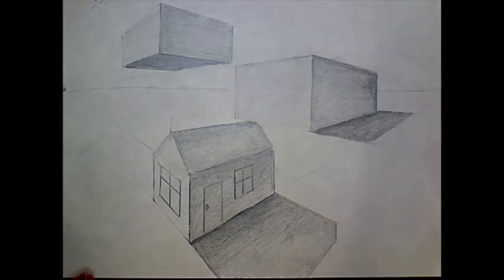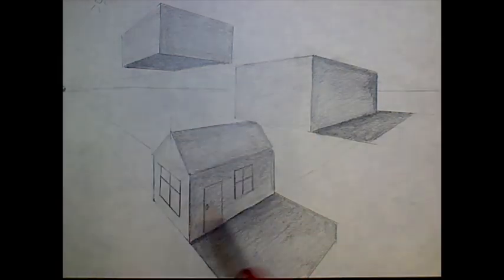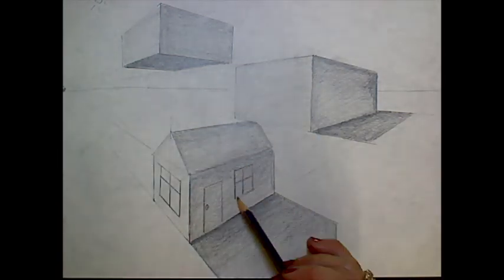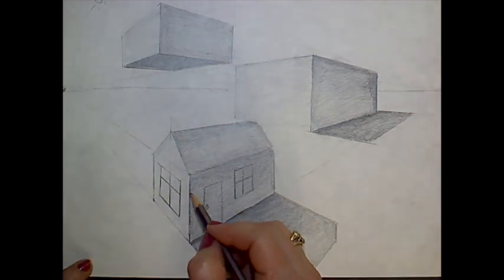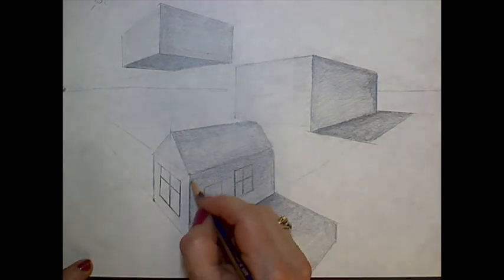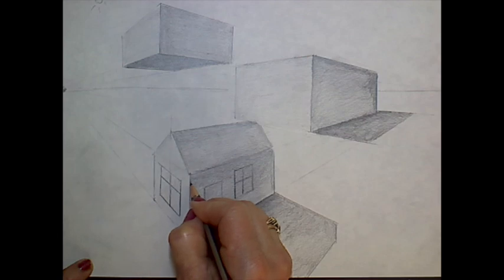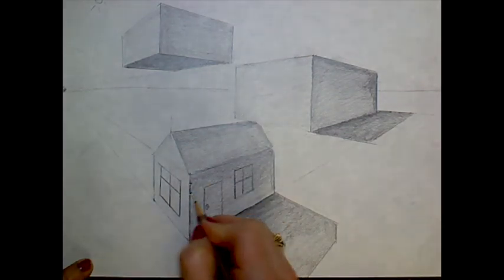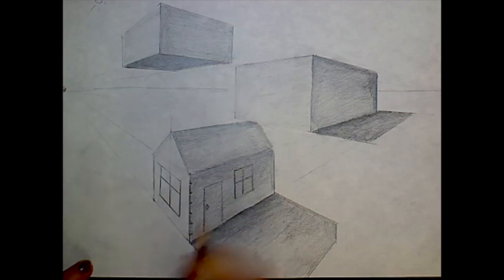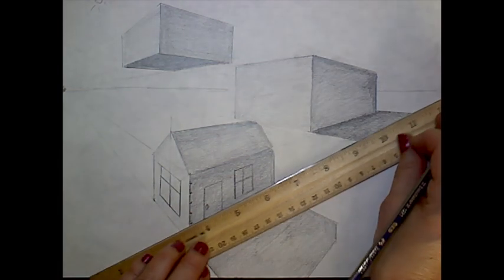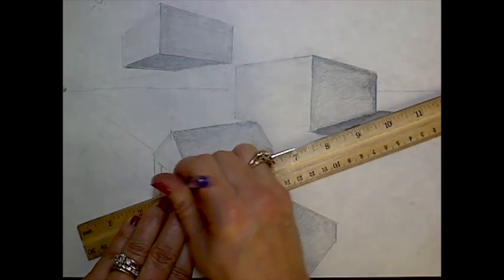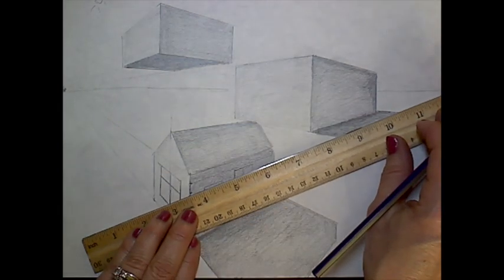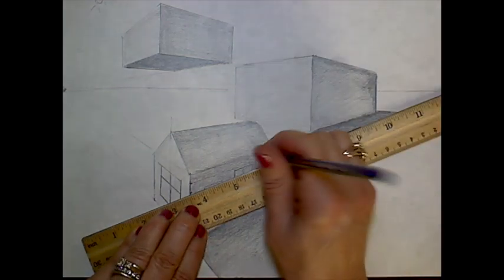I'm going to show you one more thing. And you could have done this before I did any shading. I'm going to show you now. What if you wanted this house to be wood? How do you do that? Well, you come on the corner and decide how far apart or how thick you want your pieces of wood. So I'm making my little marks. All of the wood on this side of the house is going to go to this vanishing point. I'm going to go a little darker than what I shaded. And don't go through the windows or the doors. Go around them.